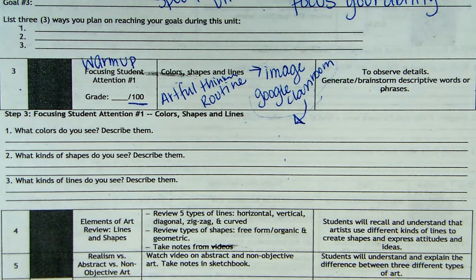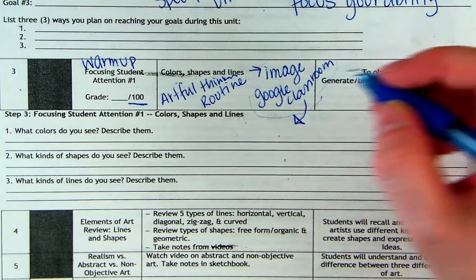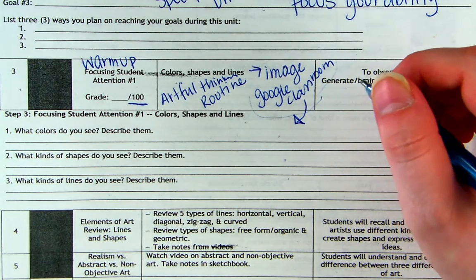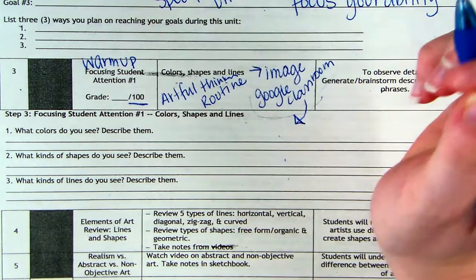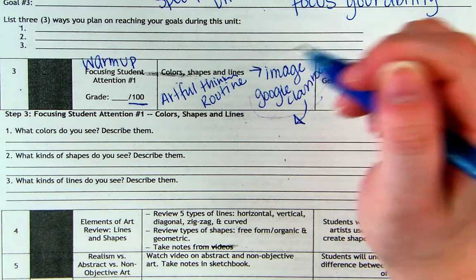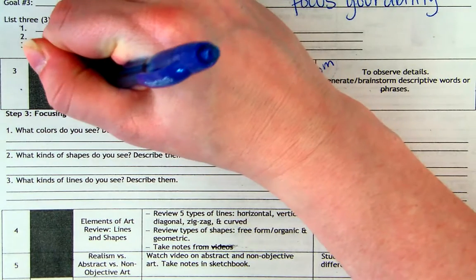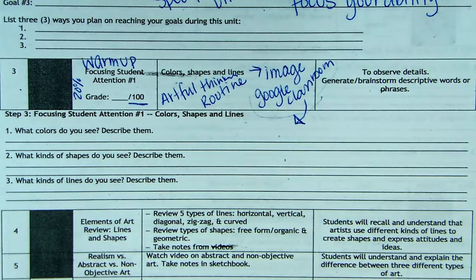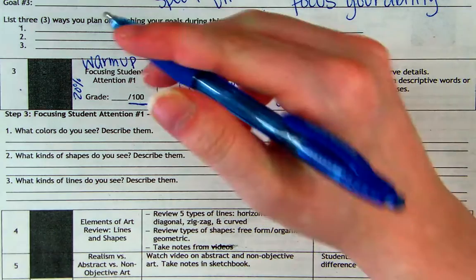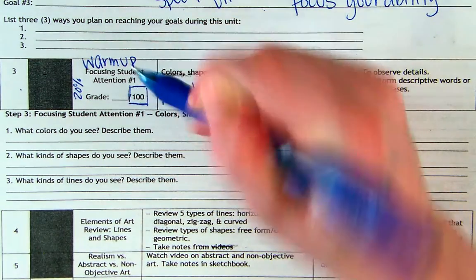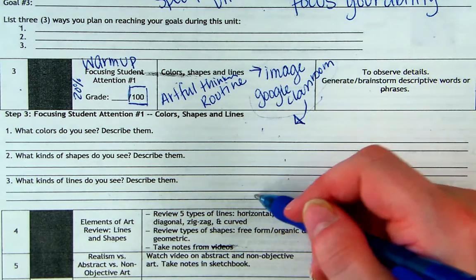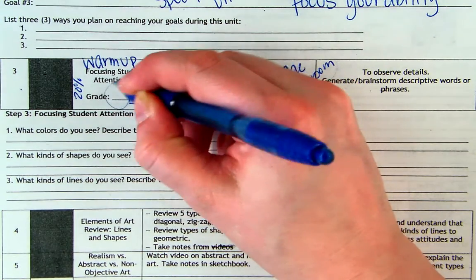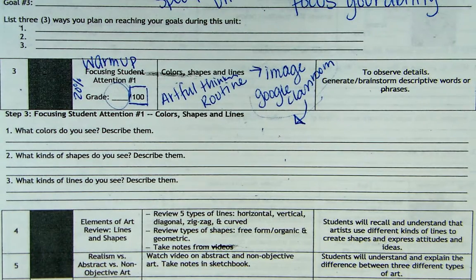It's very easy, very self-explanatory. This is what you would consider a warm-up grade or a sketchbook grade. This is 20% of your overall grade for the quarter, and it's worth out of 100 points. So after I have read it and graded it, your grade will go right here. That is also the grade that's going in SchoolMax.